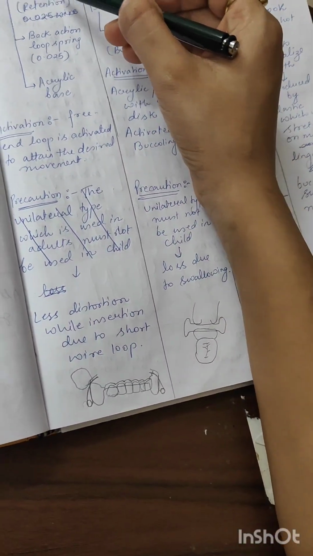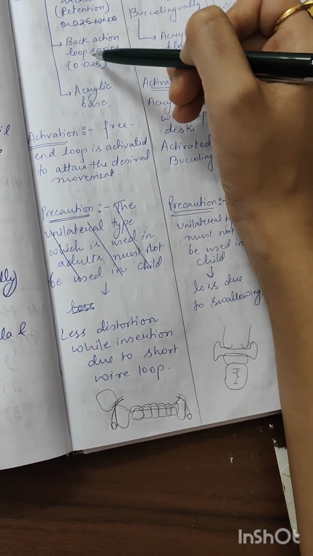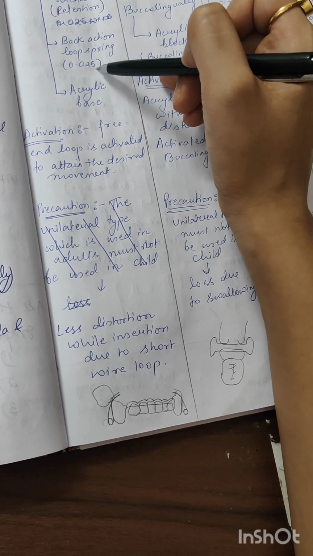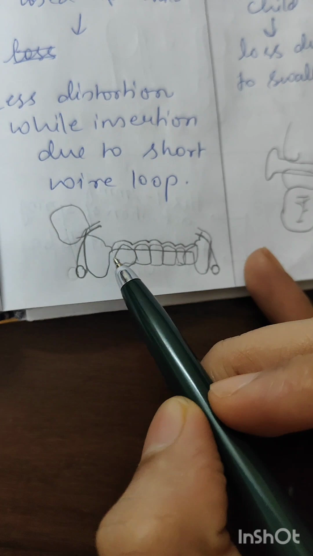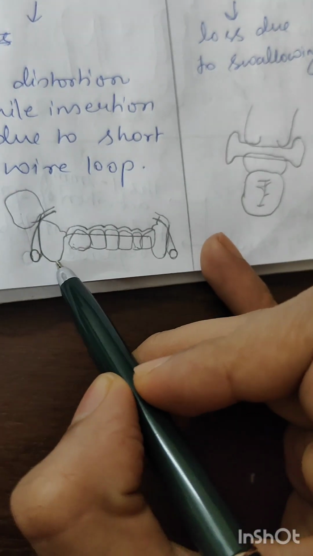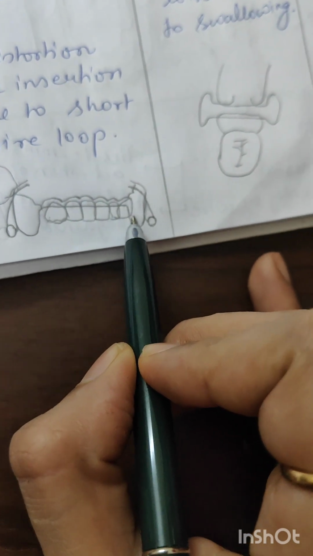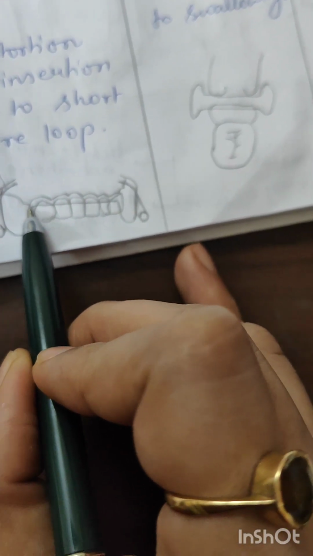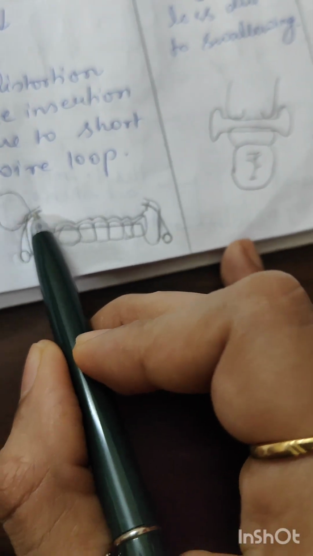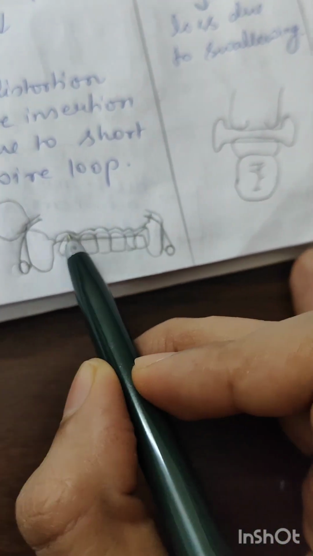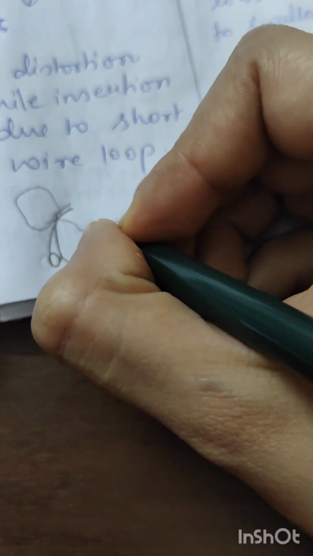It has got a labial arch wire which provides retention, a back action loop spring which is made up of 0.025 wire, and an acrylic base. So this is my labial arch wire. Okay, the drawing is not that great, but please try to cooperate. This is my labial arch, it has got a back action spring, and this is my acrylic plate.